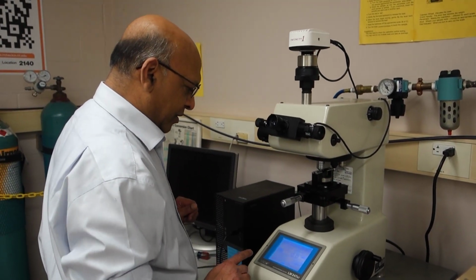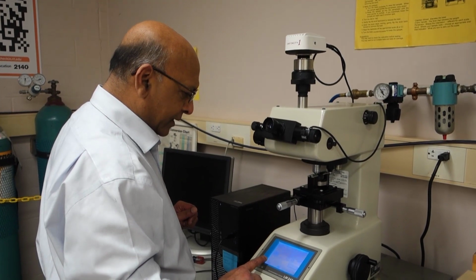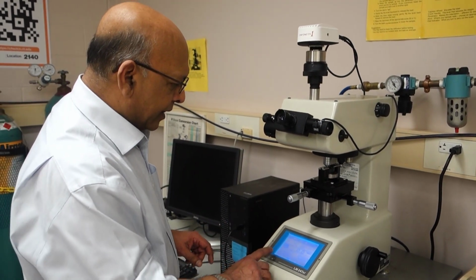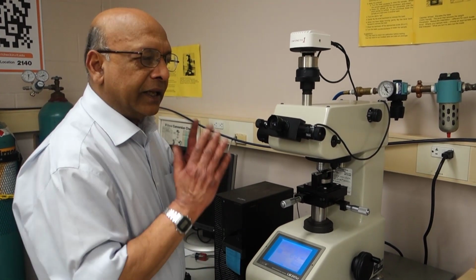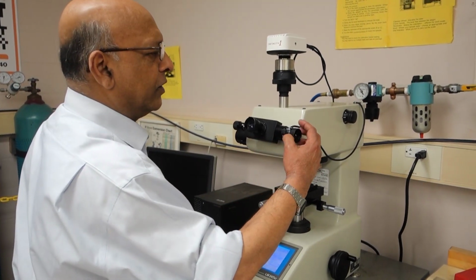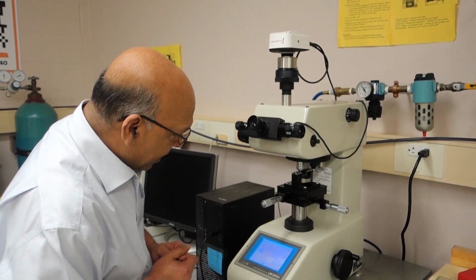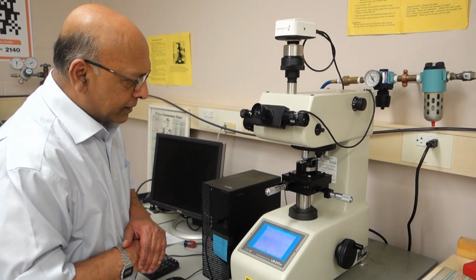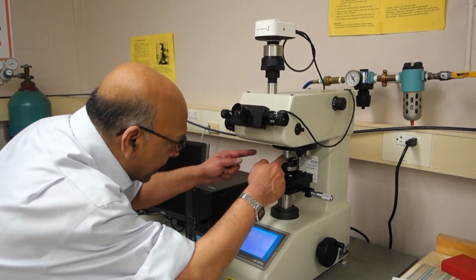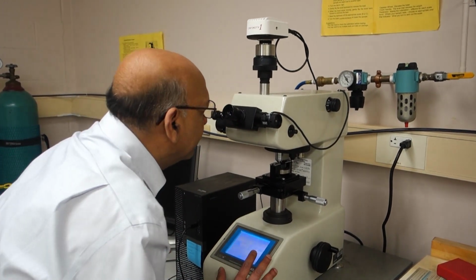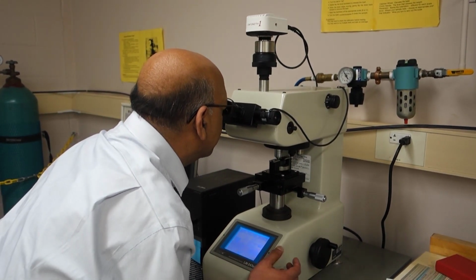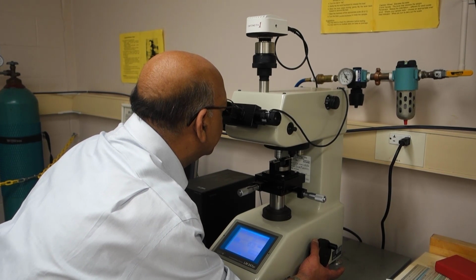Once they are closed, I'm going to press this reset button, and that will tell the machine that this is zero distance. Then just to be on the safe side, I'm going to put the glass cursors apart. I have already mounted my specimen, and I'm going to bring my 50x objective and bring my sample into focus.